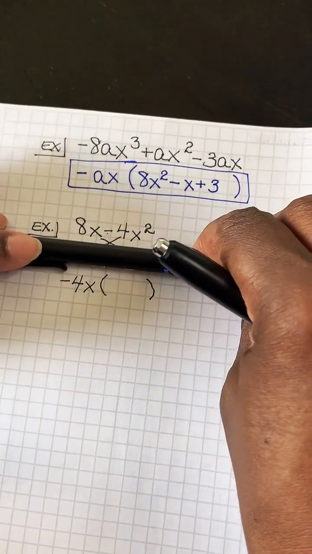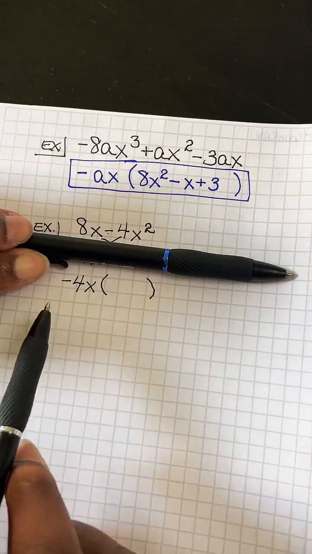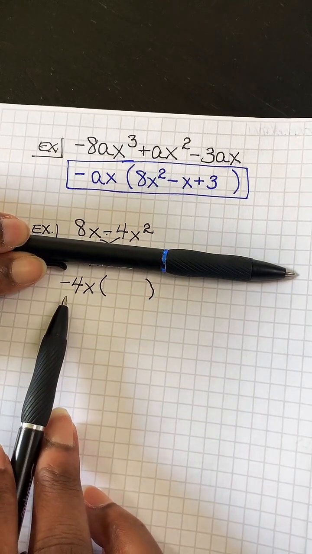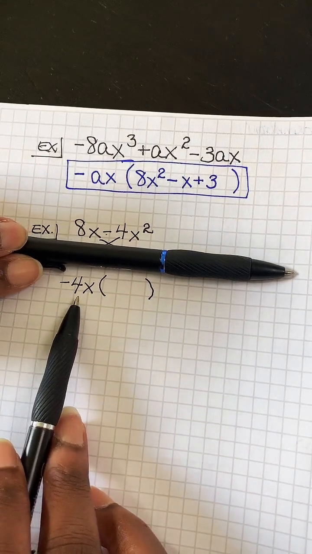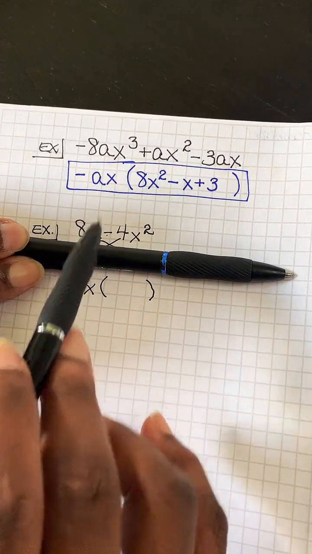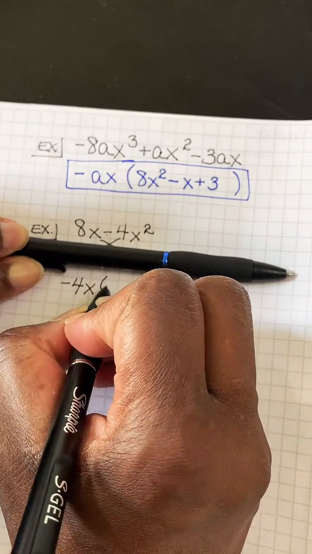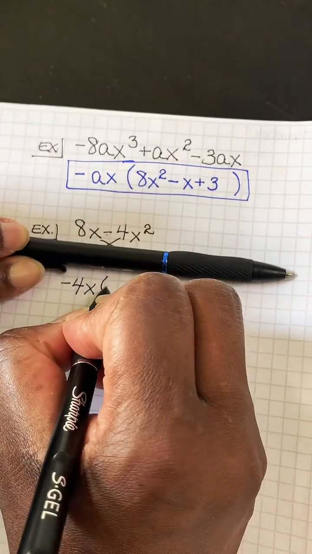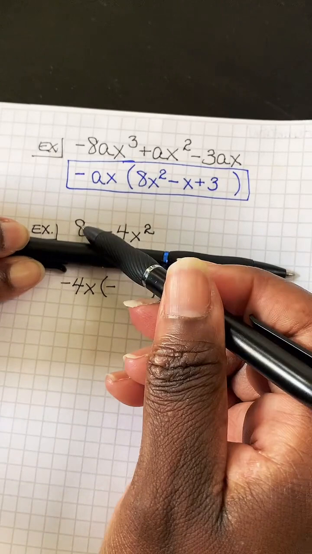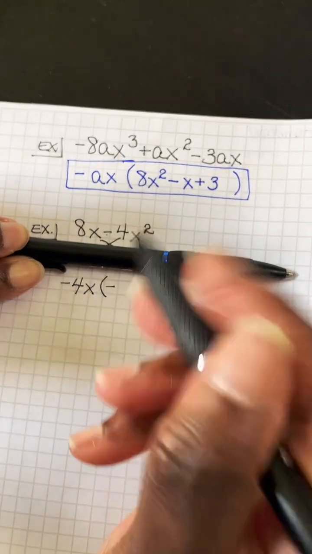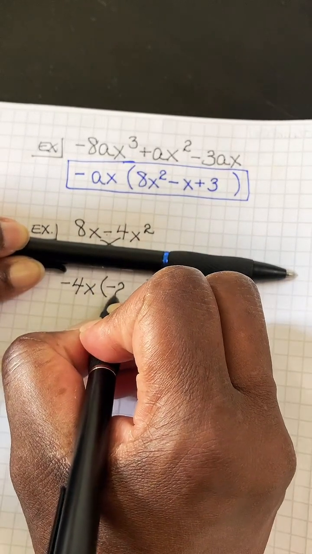Pretend it's not there. So if we factored out a -4x, 8x divided by -4x, a positive divided by a negative is a negative. 8x divided by 4x will just be a 2.